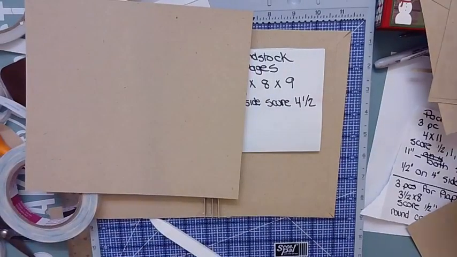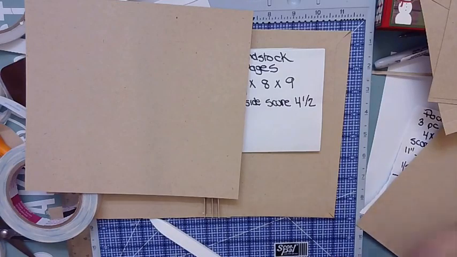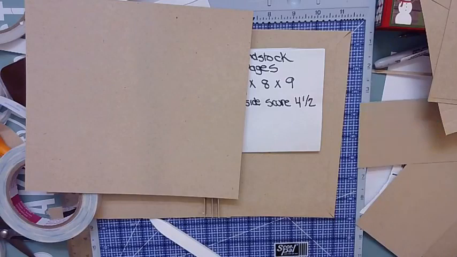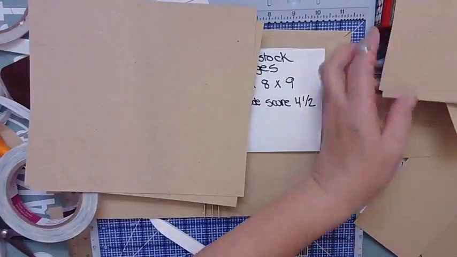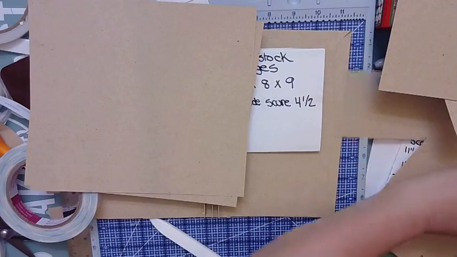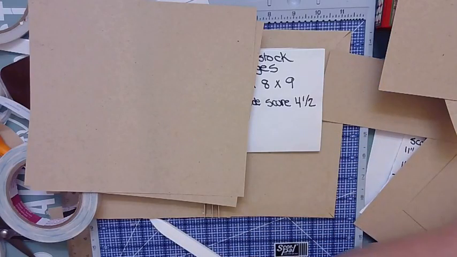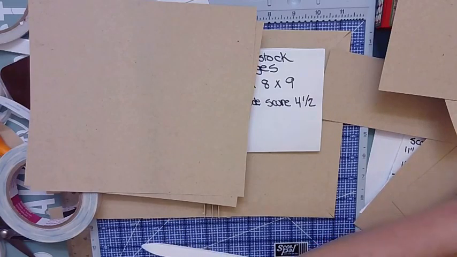There's one. 9 inch by 8 inch. Two. And 9 inch by 8 inch. There we go.